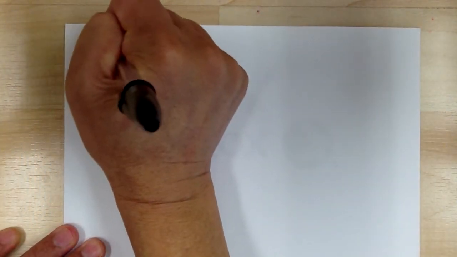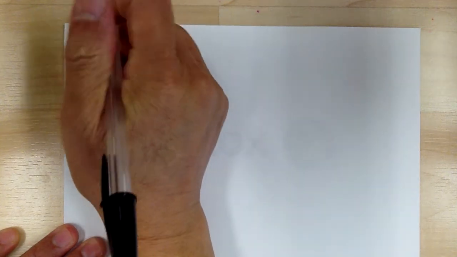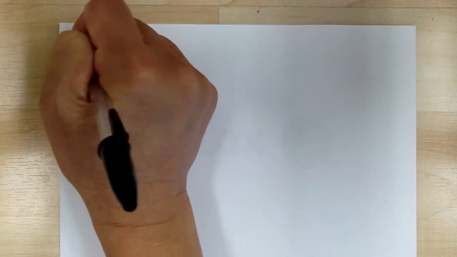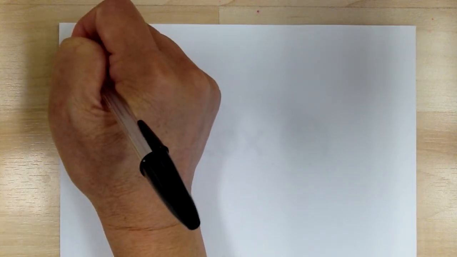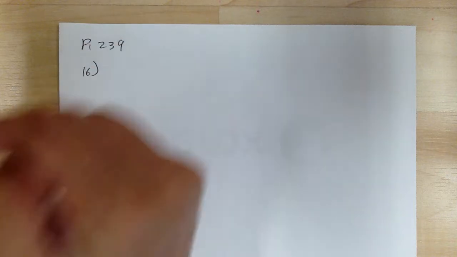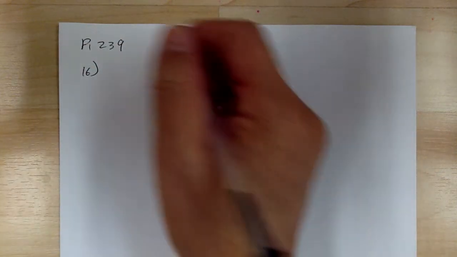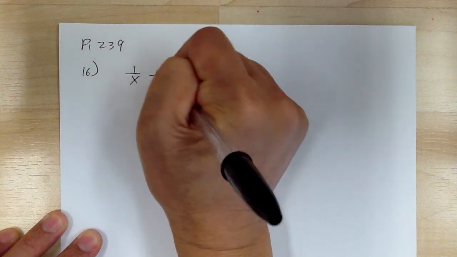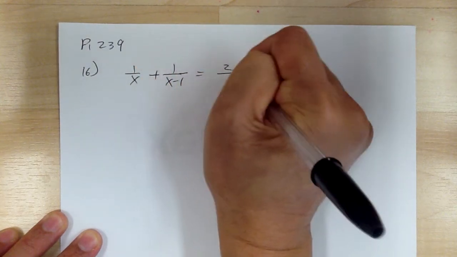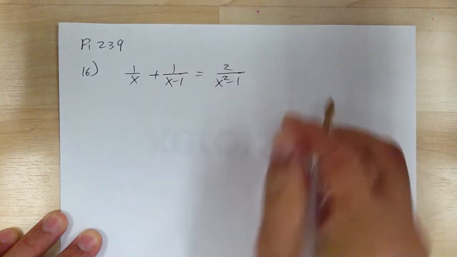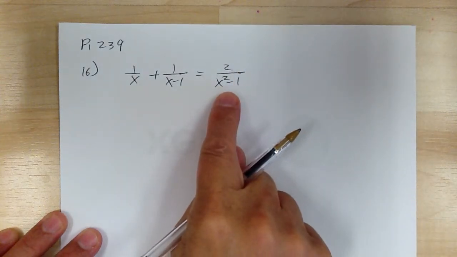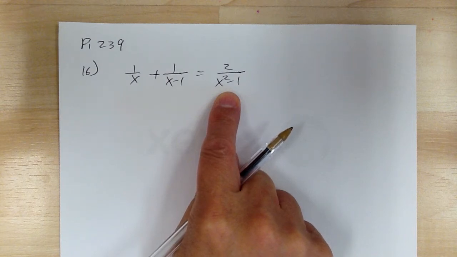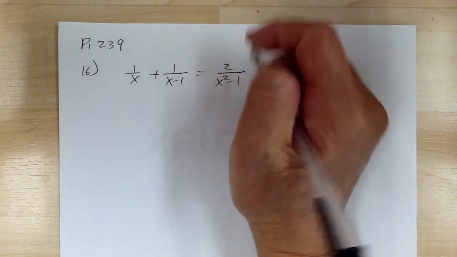Let's go to number 16. So number 16, you have 1 over x squared minus x.